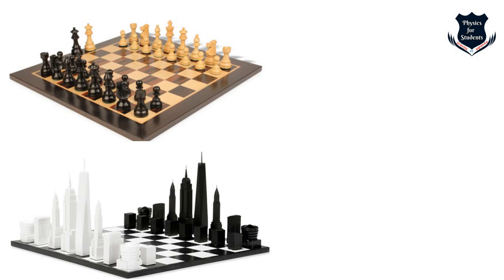Okay, so here is a figure. On the left hand side it is a regular chessboard, and on the bottom of your screen you see what is called a New York skyline, which represents that of a chess set. So to give a better idea on isomorphism, I have just selected these two figures.